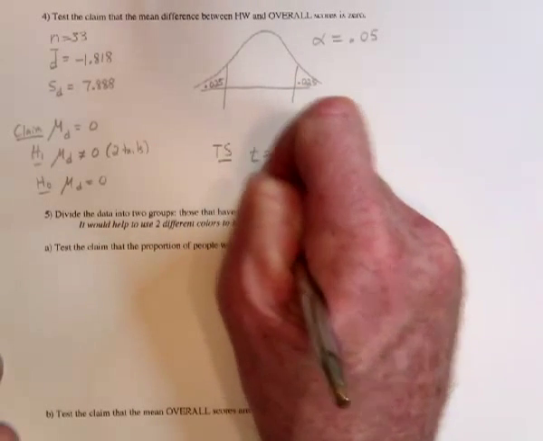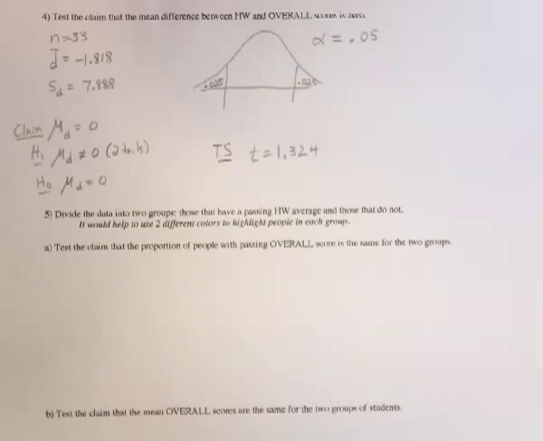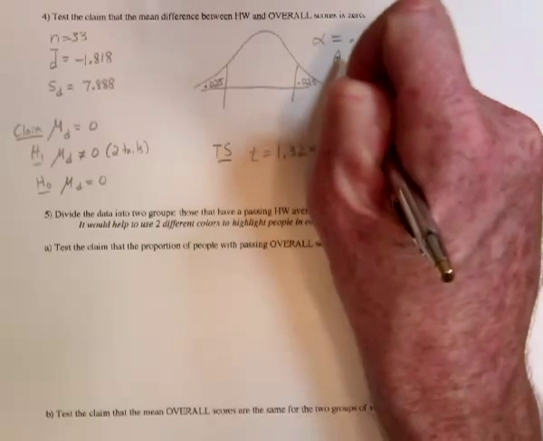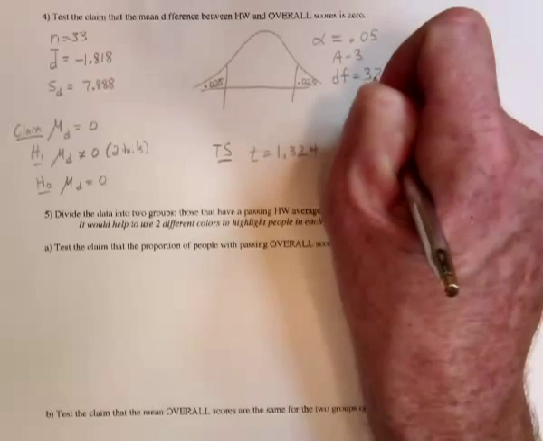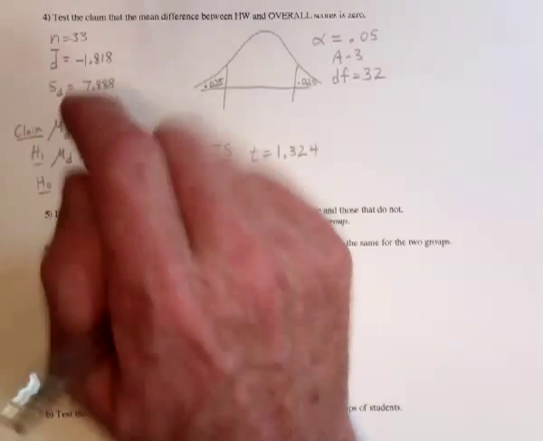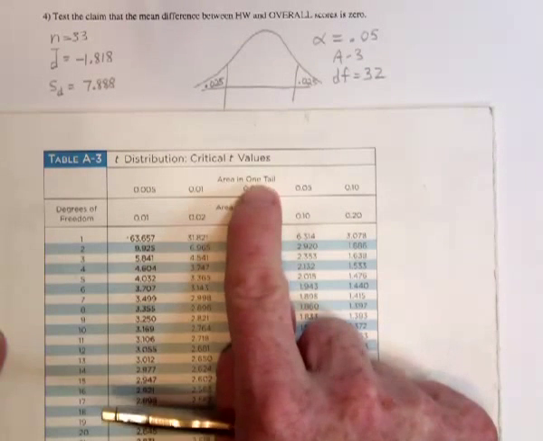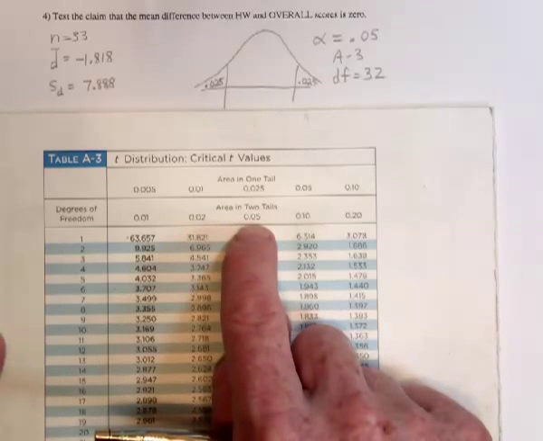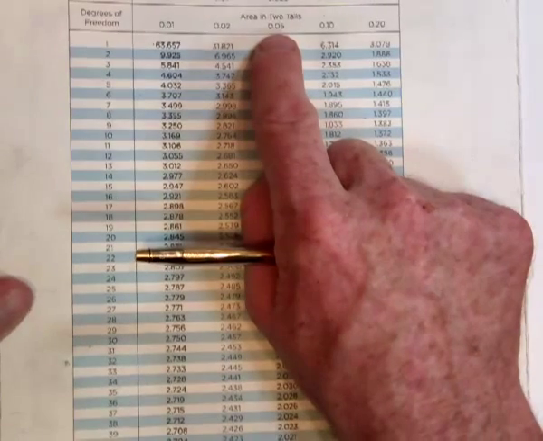So t is equal to 1.324, but I need to find out the critical values. So we've got 0.05, cut it in half. We're going to need to use table A3, the t's, and degrees of freedom is 32. So 1 minus the sample size. With this one, you could say, well, looking at one tail, it's 0.025, or looking at the two tails total, it's 0.05. Either way, you use the middle column. And then degrees of freedom is 32.